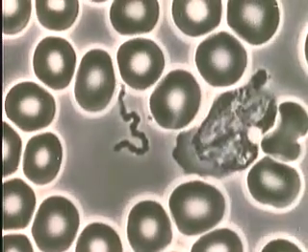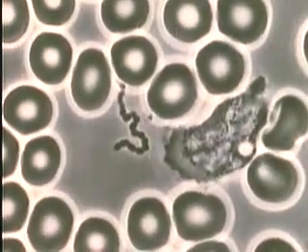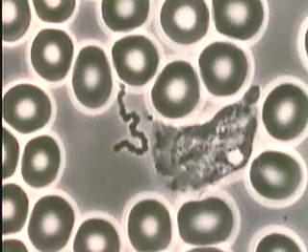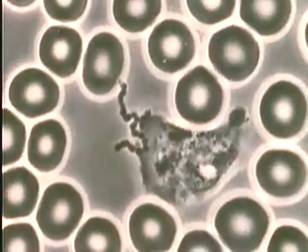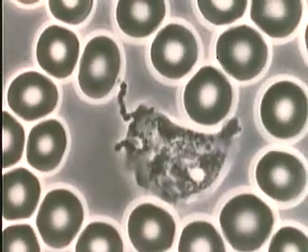Phagocytic white cells use the same process to engulf invading bacteria. During phagocytosis, the plasma membrane exhibits its great flexing and self-sealing abilities.